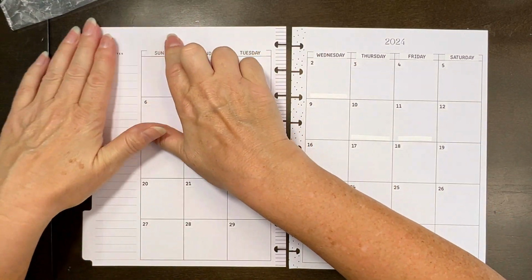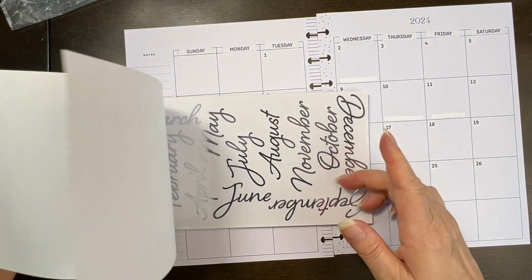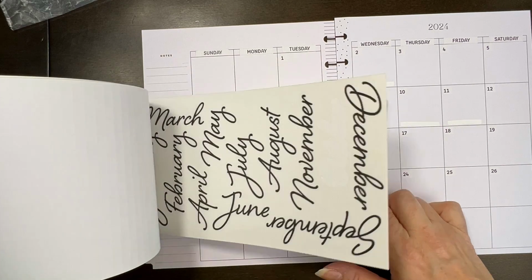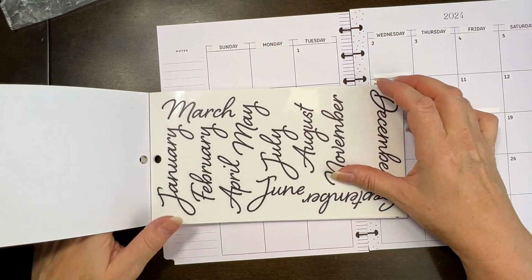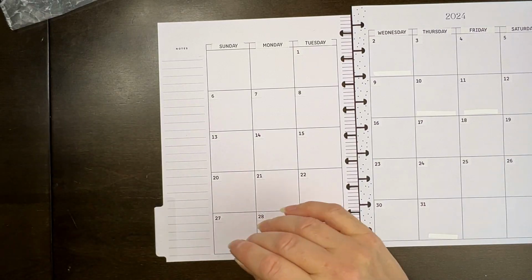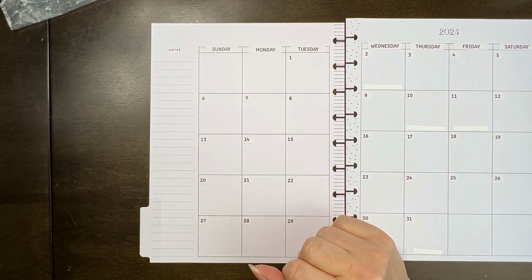I needed October. They have stickers in here. So silver October, gold October, black October is missing. So I've obviously used it somewhere. Go figure. So I'm going to have to find myself another October.